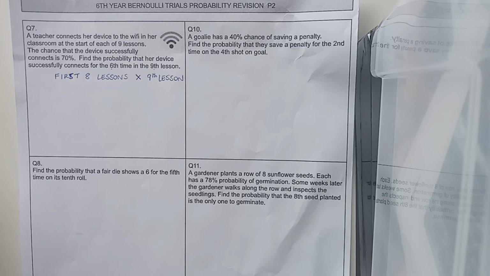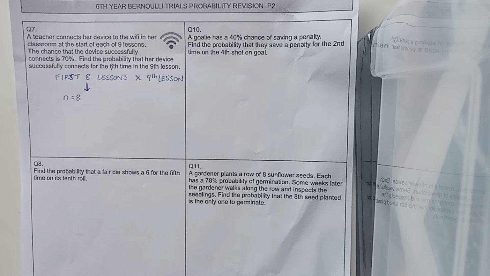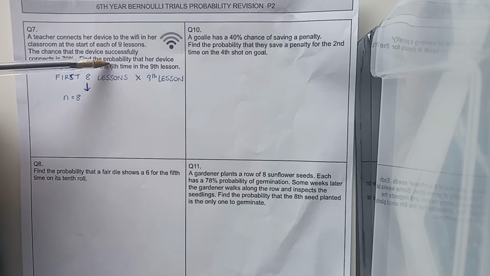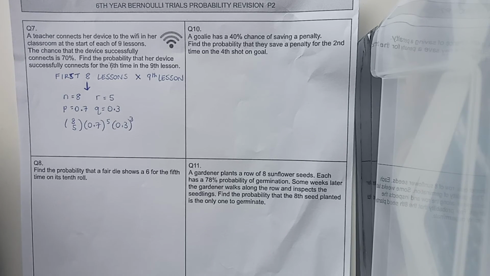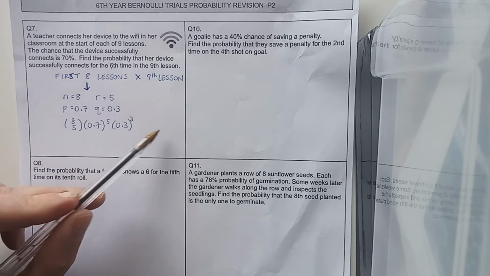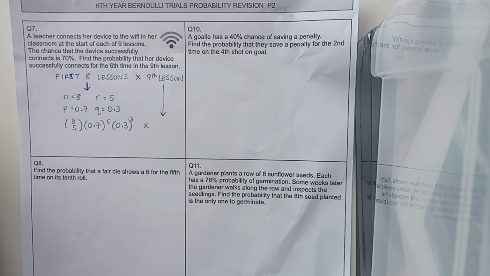I'm going to use Bernoulli trials or binomial distribution for the first 8 lessons. So I'm going to say, okay, there's 8 lessons, and if I want the 6th successful connection in the 9th lesson, that means I must have 5 in the first 8. And I'll note the probabilities of success and failure, and I can go to the regular formula for that. I won't work this out just yet. I'm going to write in next what I'm going to multiply by here at the end. So I want connection to happen in the 9th lesson, and of course the chances of that happening are 70% or 0.7. So having typed that into the calculator, I get that probability.